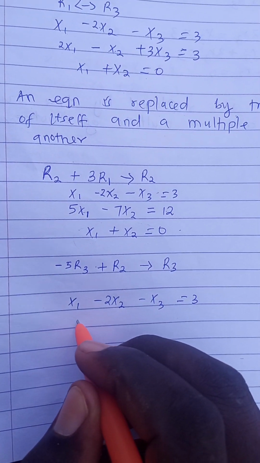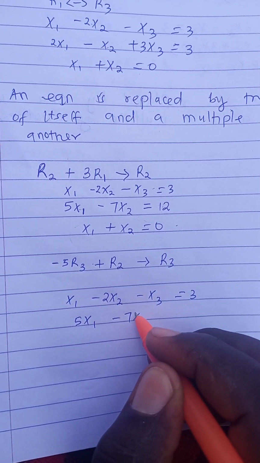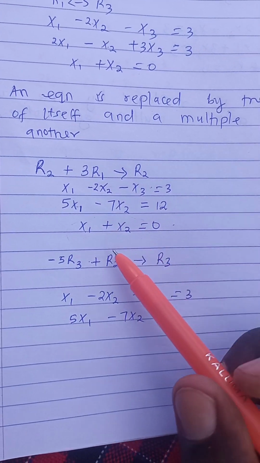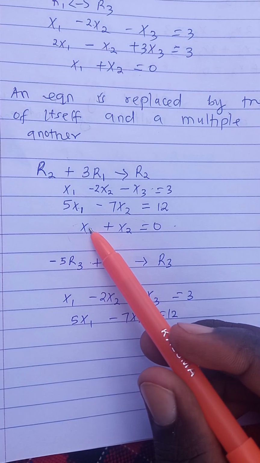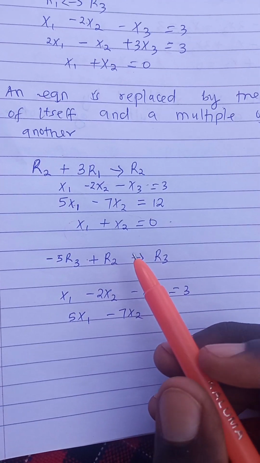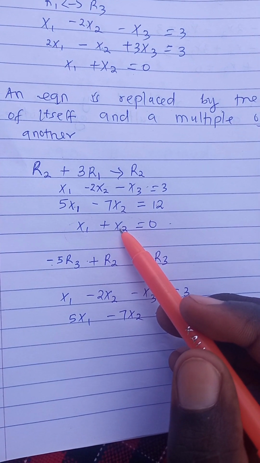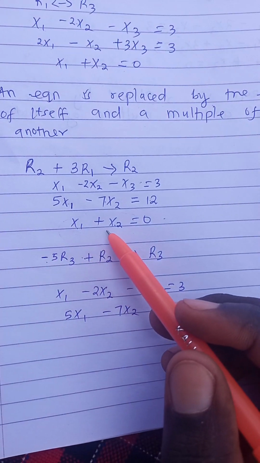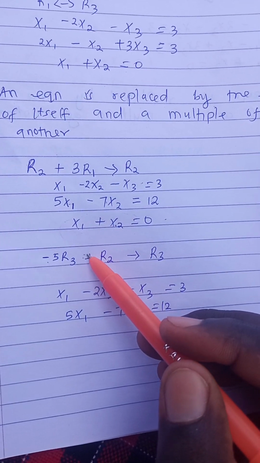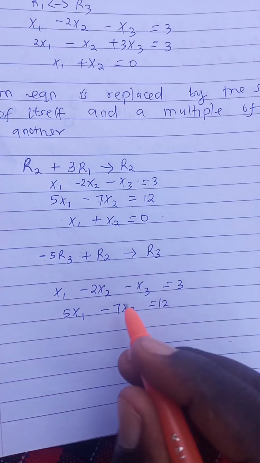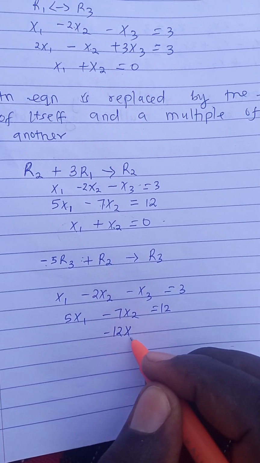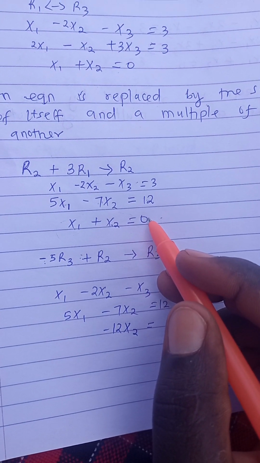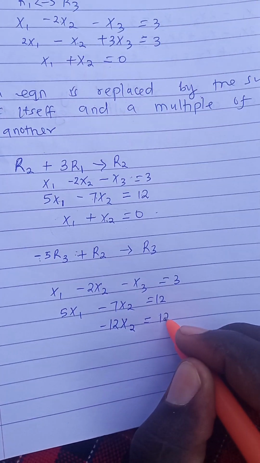So I also have 5x1 minus 7x2 is equals to 12. Then I have my row 3 as negative 5x1 plus 5x1 will be 0. Then negative 5x2 plus negative 7x2, I will have negative 12x2 is equals to negative 5 times 0 is 0 plus 12 will be 12.